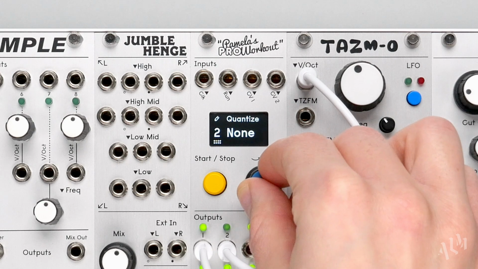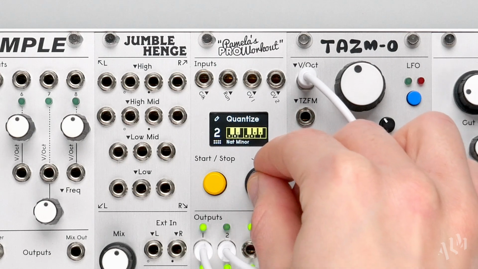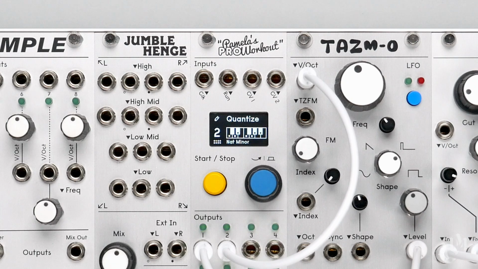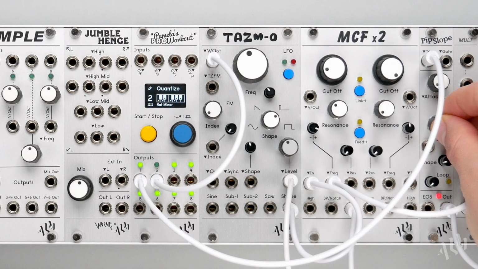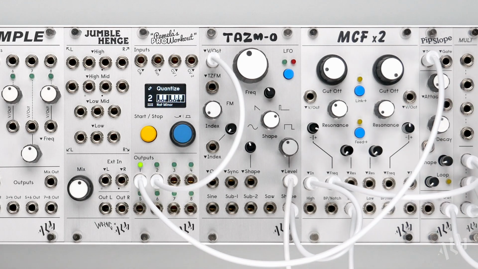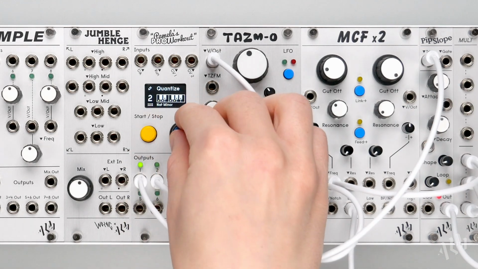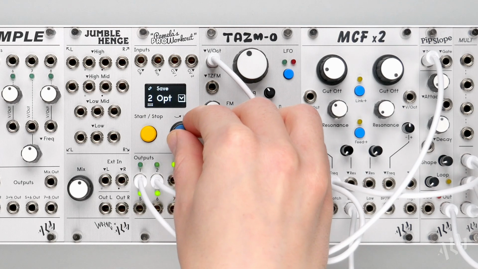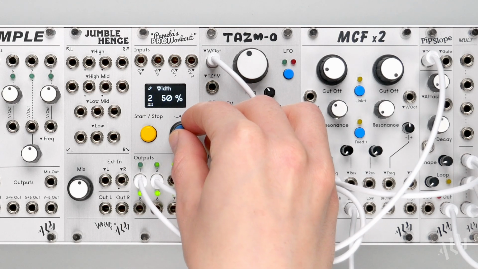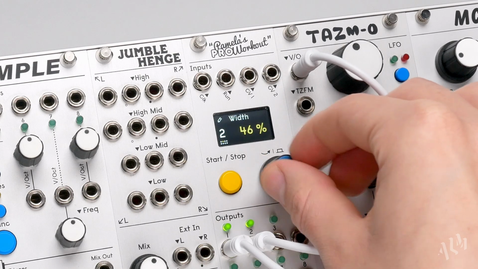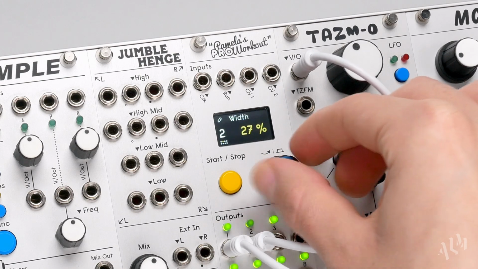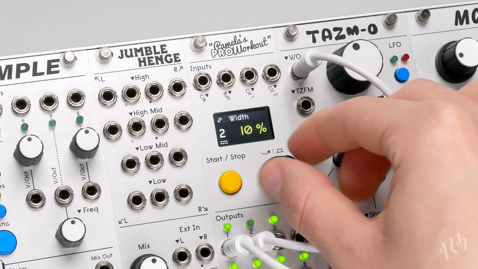We can also enable the quantizer, which will align the stepped CV to notes in the selected scale. We now have created a CV gate pair, effectively acting as a rise-fall arpeggiator. To change the note direction, all we have to do is adjust the triangle wave width. At 0%, a falling saw is produced, causing the notes to descend.